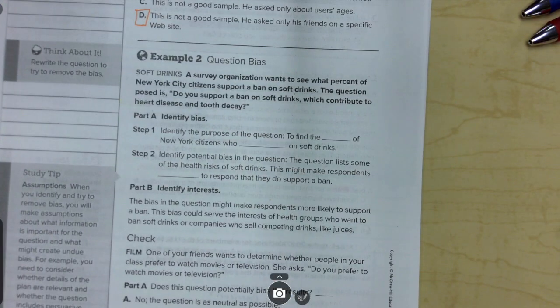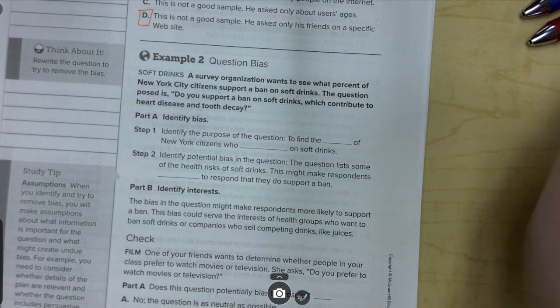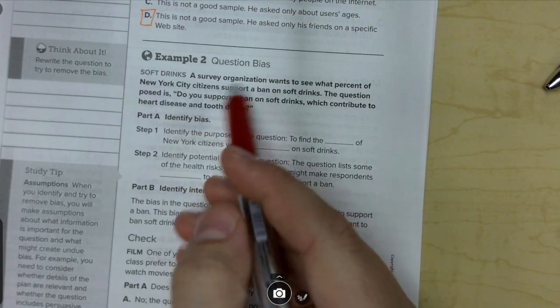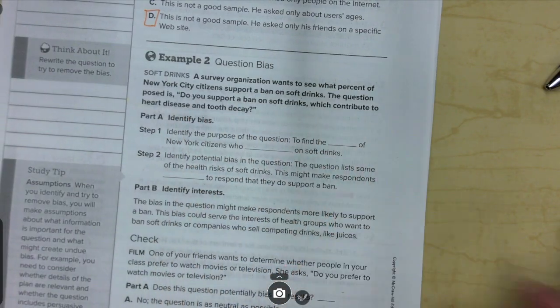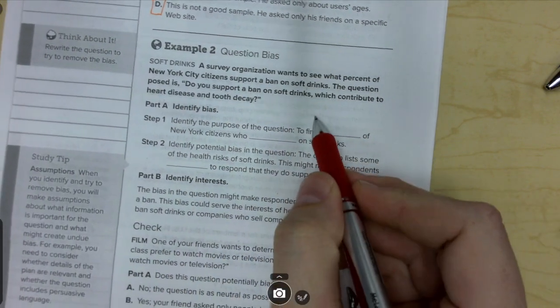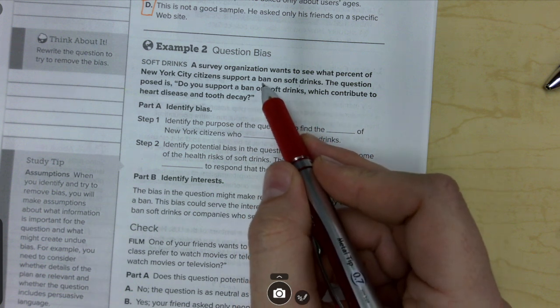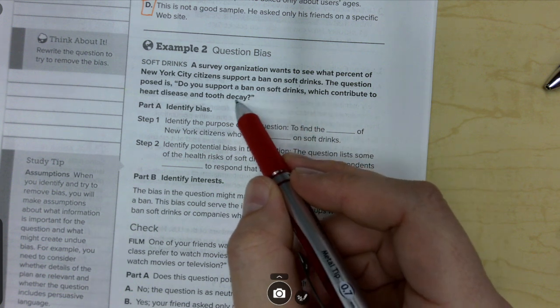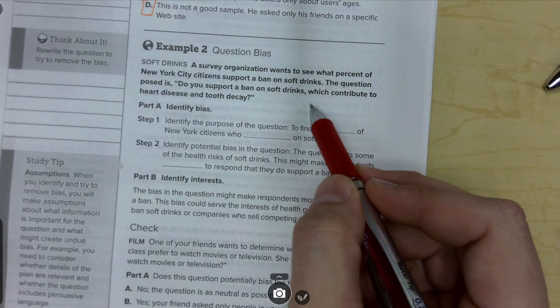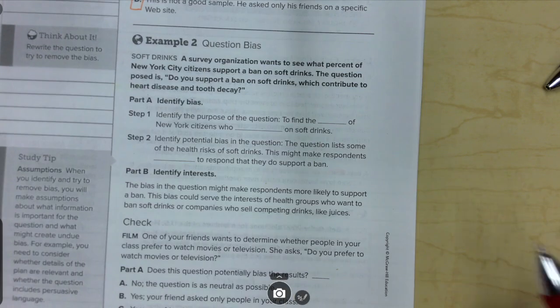A survey organization wants to see what percent of New York citizens support a ban on soft drinks. The question posed is, do you support a ban on soft drinks which contribute to heart disease and tooth decay? All right, so this last line is adding some bias here, because if you're saying you don't support the ban, then you're kind of saying that you're supporting more heart disease and tooth decay.